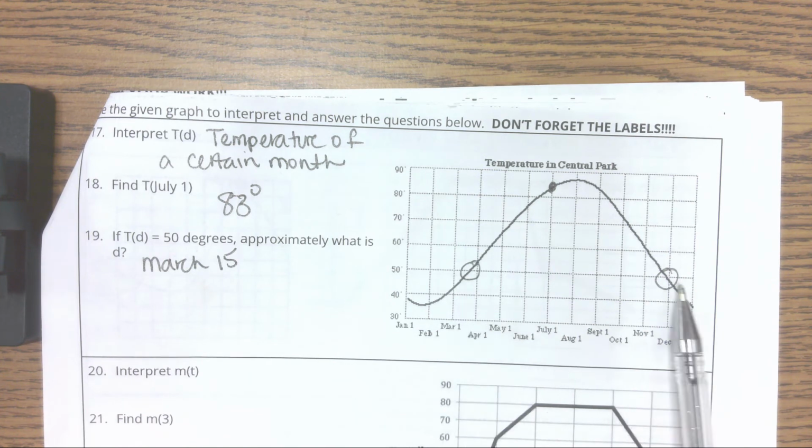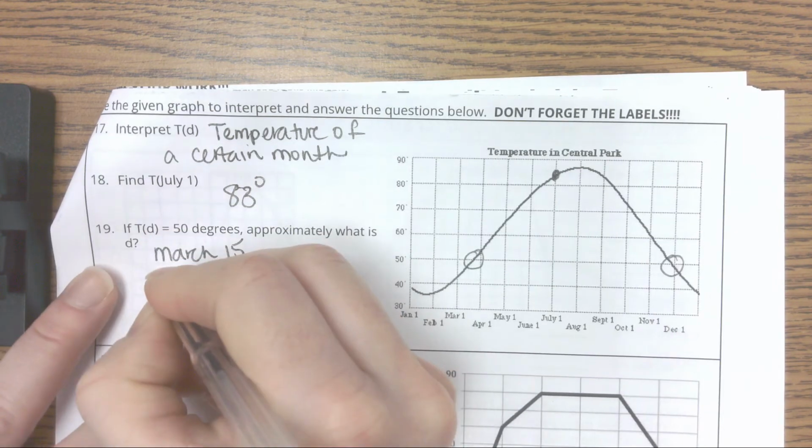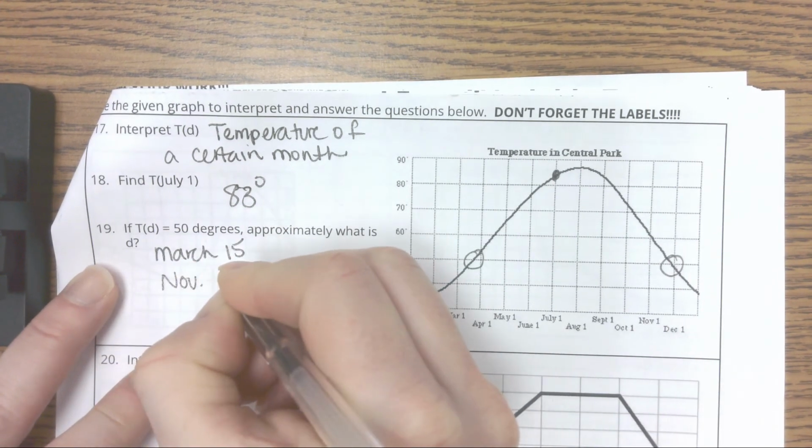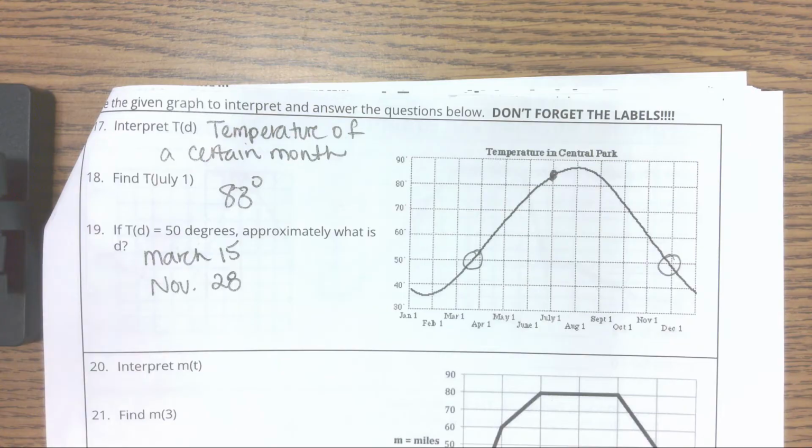And this one looks like really close, but slightly before December 1. What do you want to call that? How about November 28? They're not exact, guys. Just get it close. Not December 1, because it's not quite there. Okay.